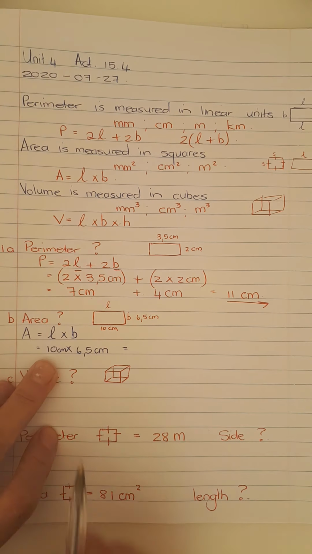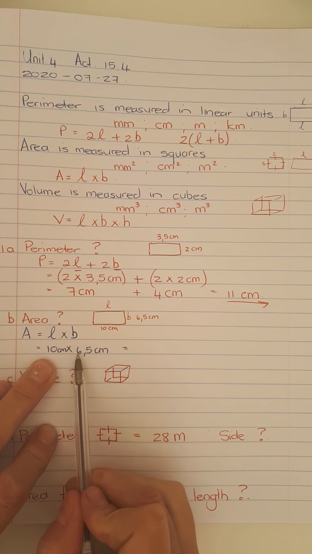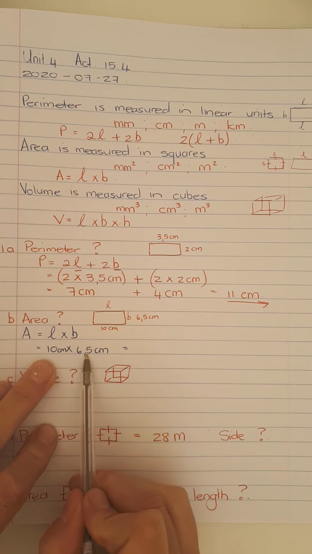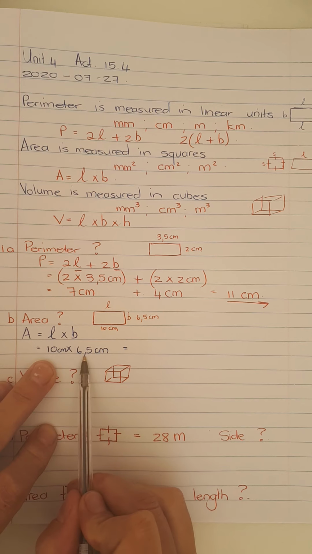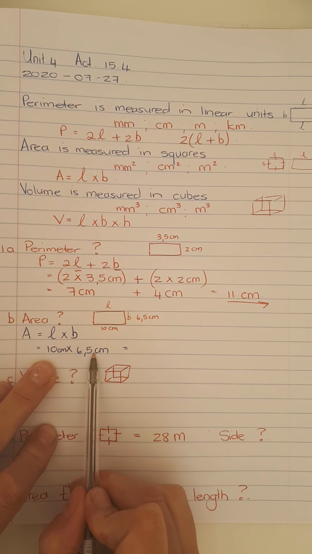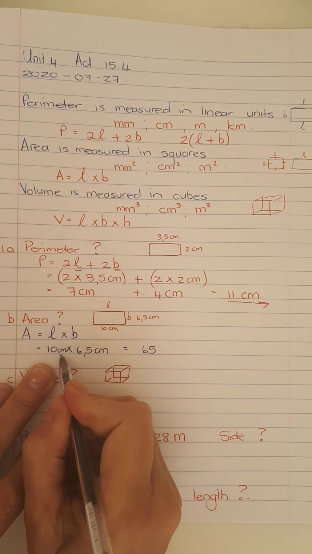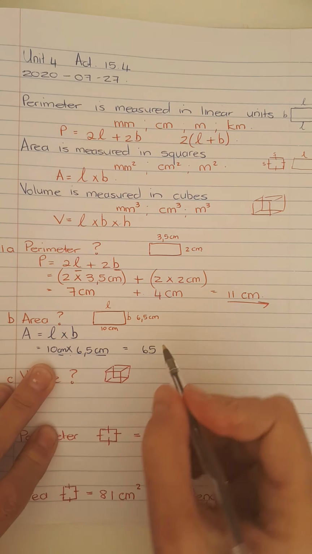Now, do you remember when I have 10 times 6,5? I'm just going to move the comma. I'm going to make that number 10 times bigger, so that comma will move one space. So it's going to become 65 what? Centimeter times centimeter.